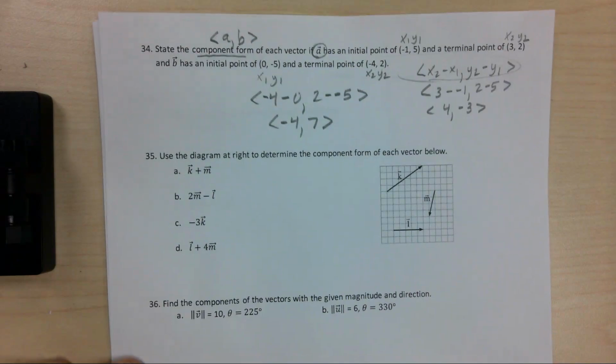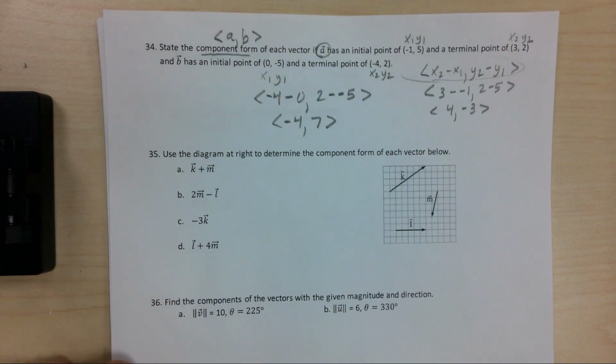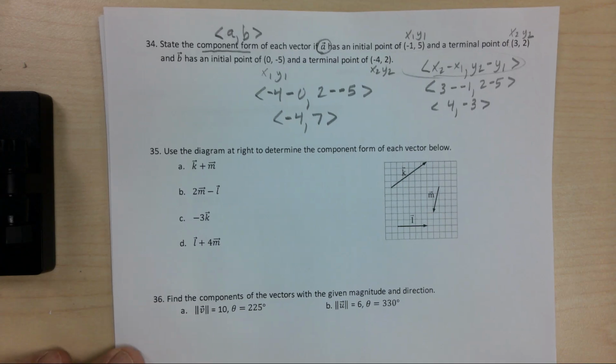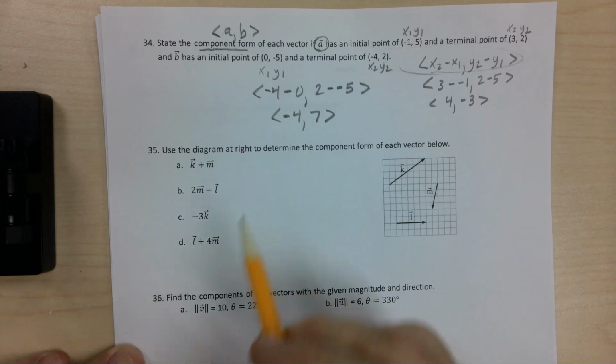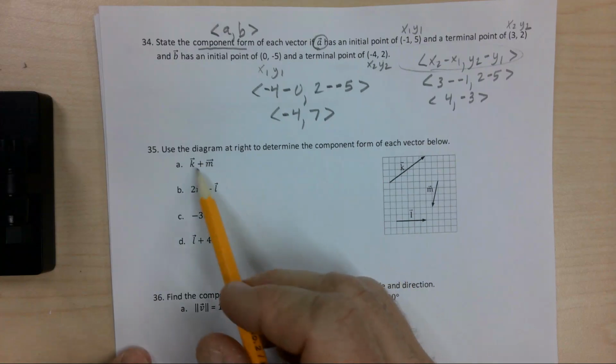Okay, number 35, little bit of a different delivery here. It's kind of interesting. Got to give a shout out to Kate the Great. She had an idea for this problem, and I thought it was brilliant. But let me show you something, and then we'll move forward.